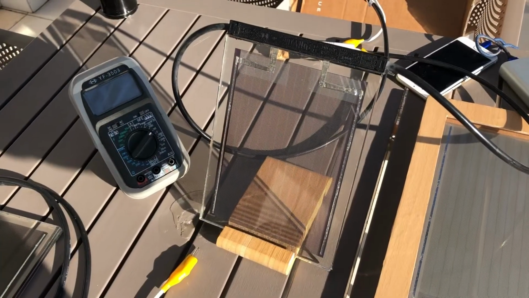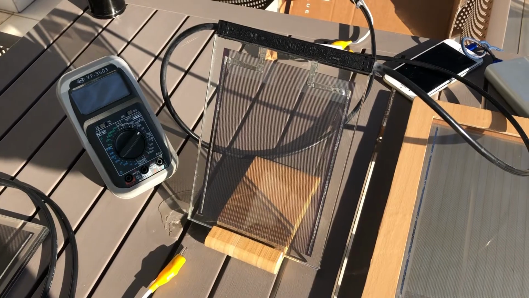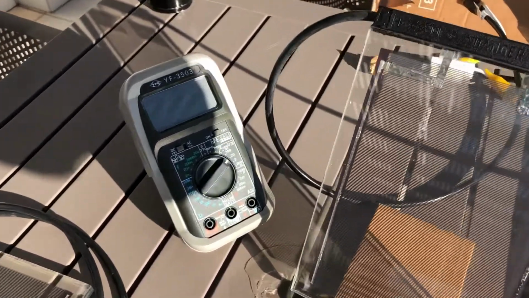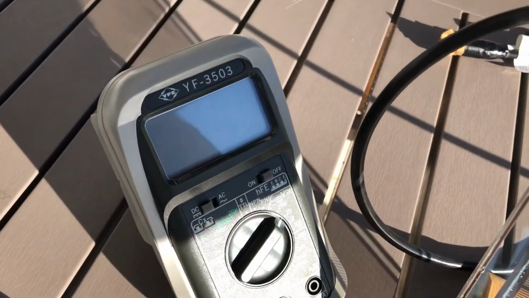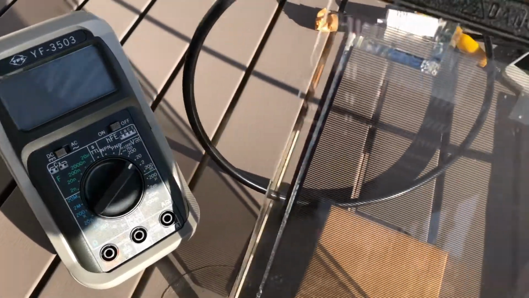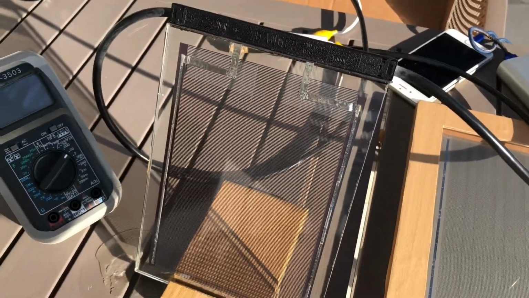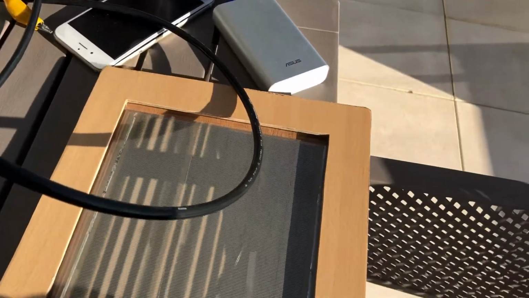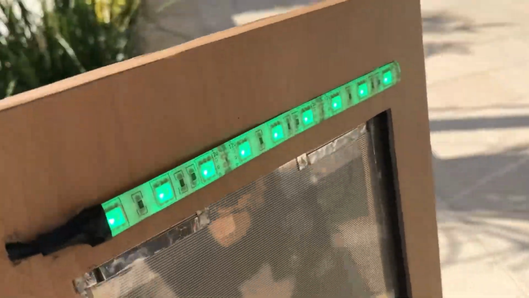Today we will do the test of my solar glass, and we will measure the solar power. This is our solar glass. You can see it can generate solar power like this. This is the sunshine, and then this is solar power.